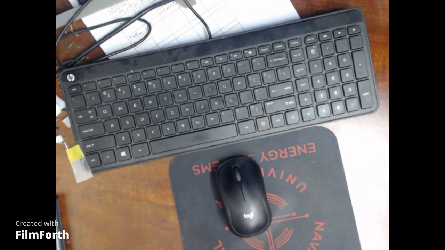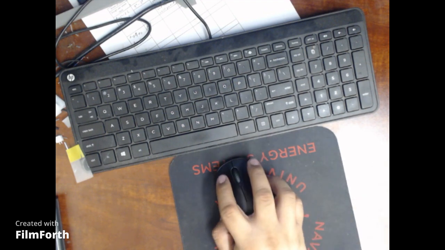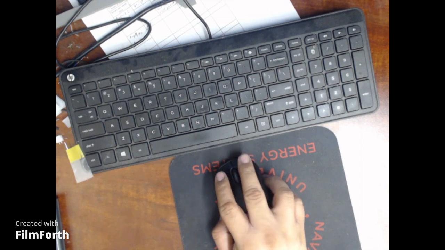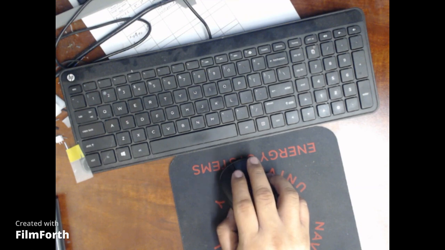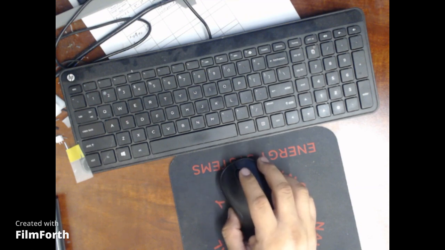We all know how to use the left and right buttons: just click. The left button is for selecting, and the right button brings up the shortcut menus and other function menus. Also there's the scroller, the top one in this middle section right here.